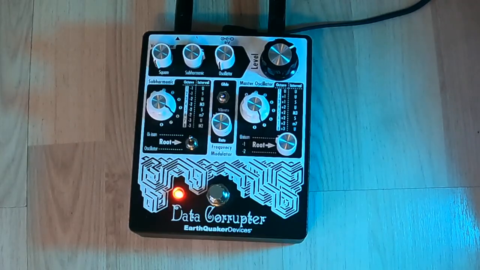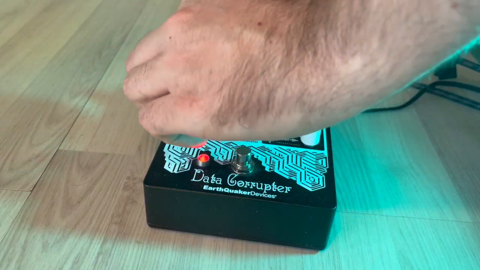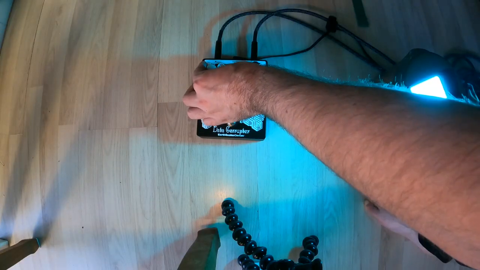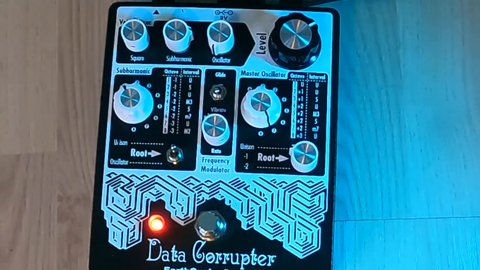So right now what I want to do is put the subharmonic back to the first setting that I had it on, and usually when I'm playing with this pedal and making riffs, I always have it on just 1 octave below, because that is the most normal one. So for this example, I will also do that right now. So right now you're hearing the square wave and the subharmonic with 1 octave down at the same time.